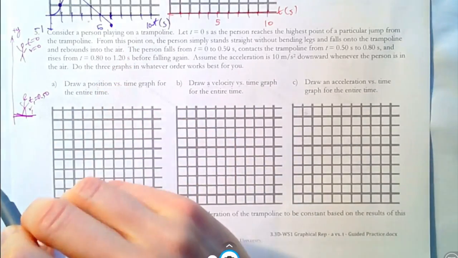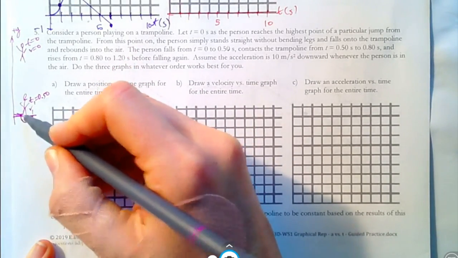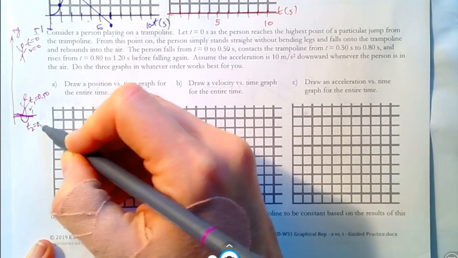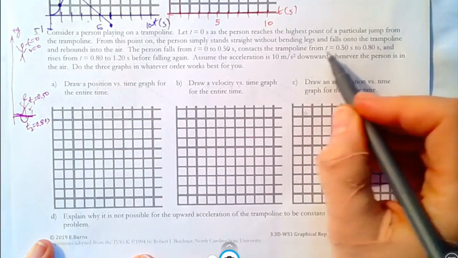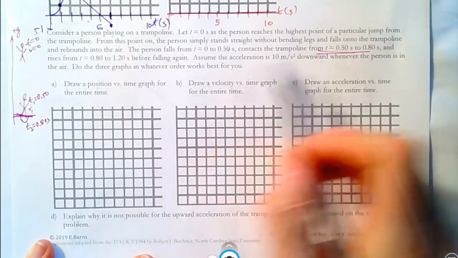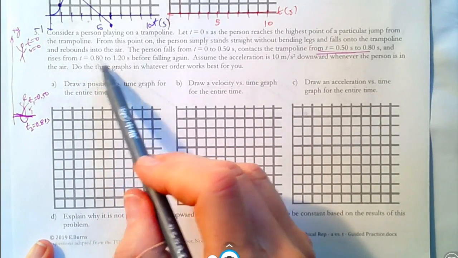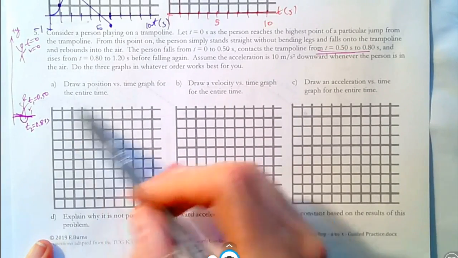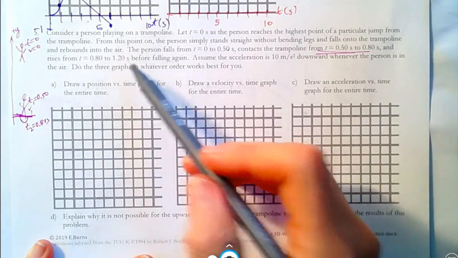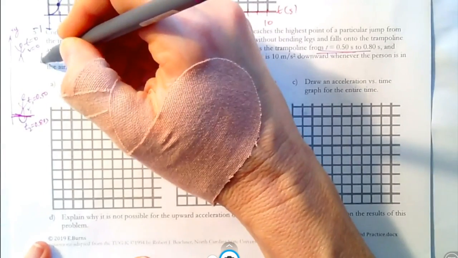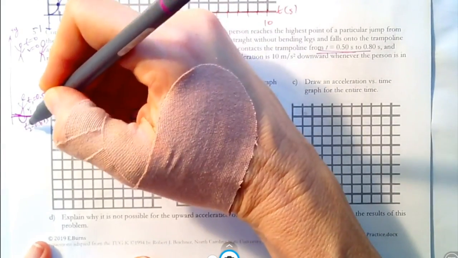And then in the next stage, she sinks into the trampoline. So t2 is going to be 0.8 seconds, right? So it's in contact, going down, and rises from 0.8 all the way back up to 1.2. So it gets back up here. Oh no, sorry, I have to fix that.